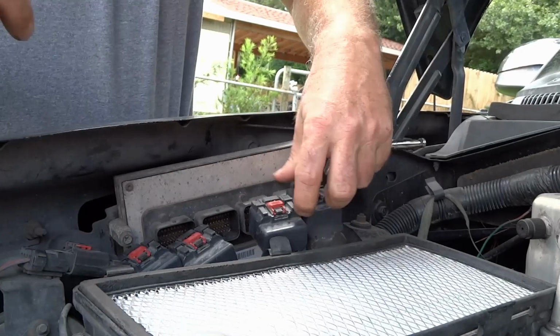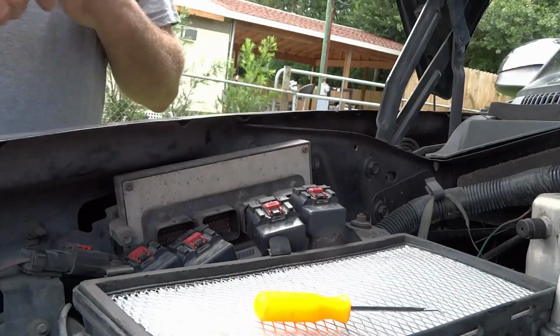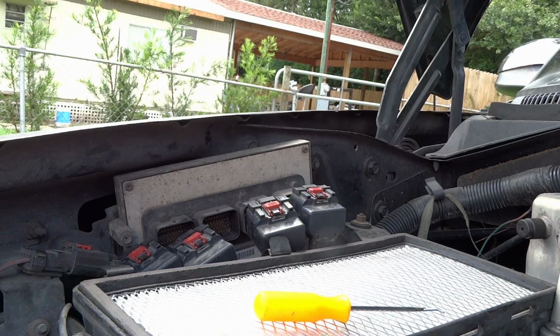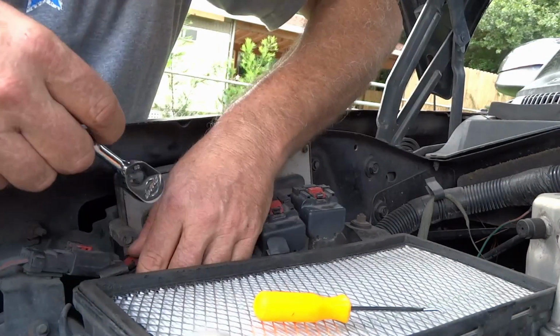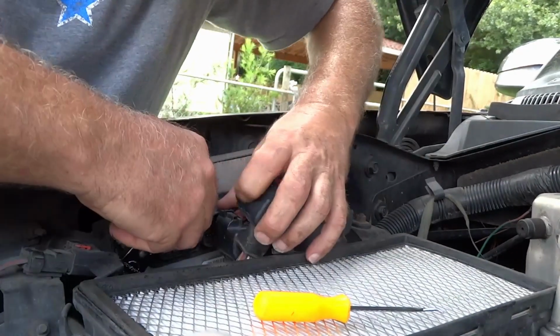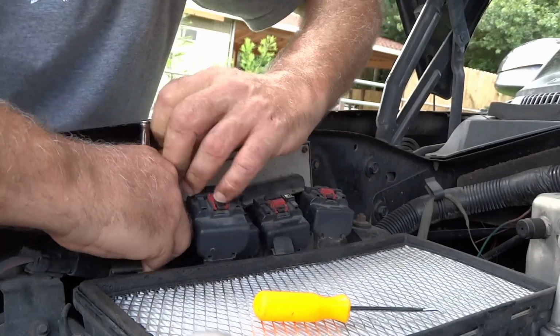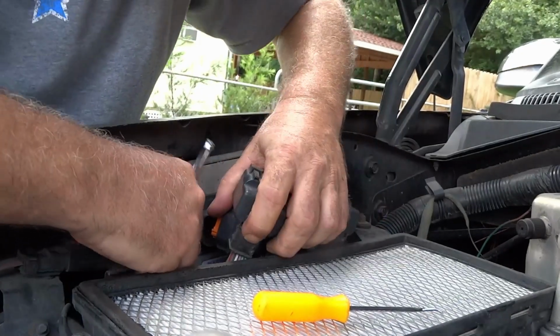Now my ABS light was already on, and I think that's due to me needing to take the differentials off and cleaning the little magnet that's in there. Just something I haven't done with this truck yet.